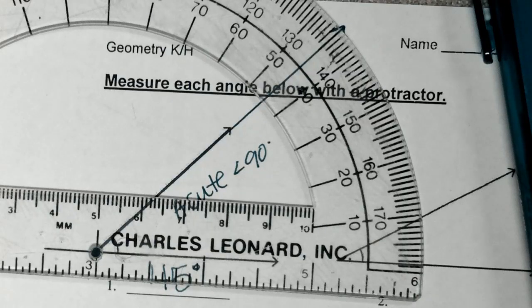I like the bottom one though. The top one. Yeah, that's fine. That's fine. Yes. Yeah, that's good.